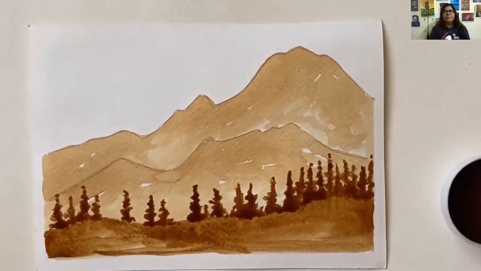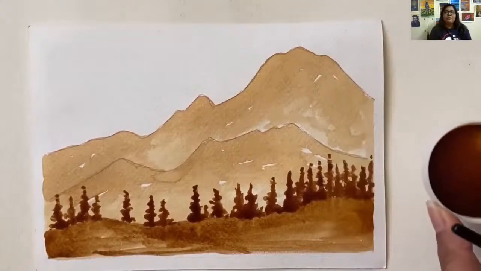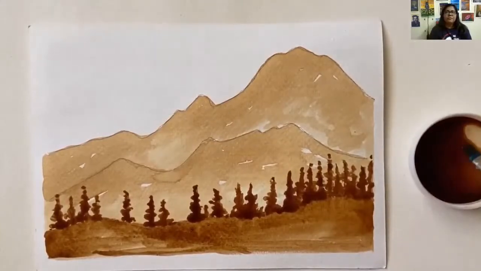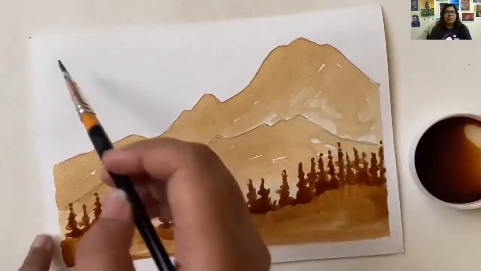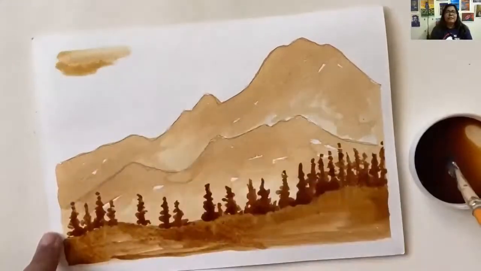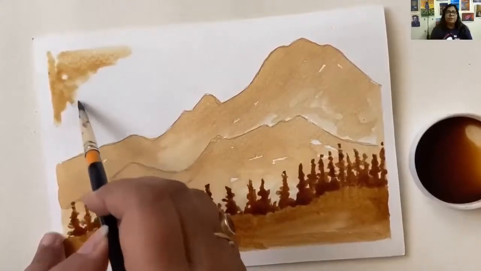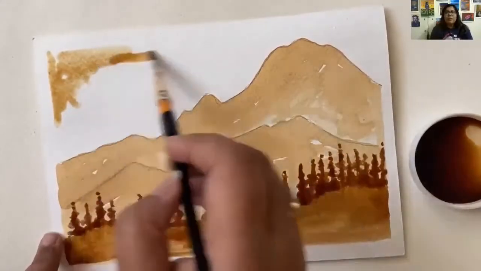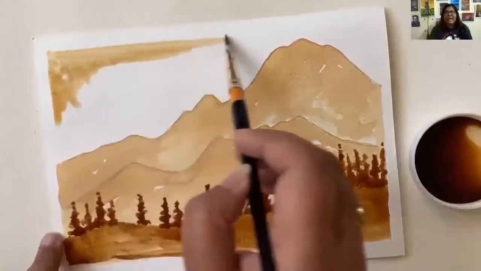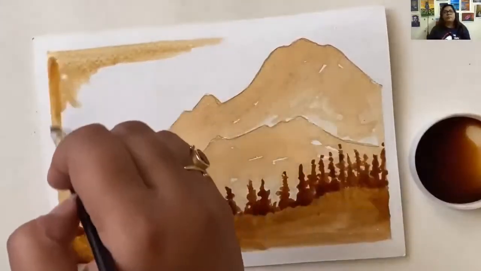Here I have my light container back again, and I've taken a thick brush. This is the one with more water. Just dip your thick brush into it and start coloring from the top. Same technique as the one we used for mountains. Start from the top, cover half of the area, and then use water.